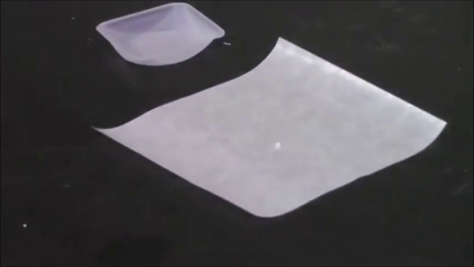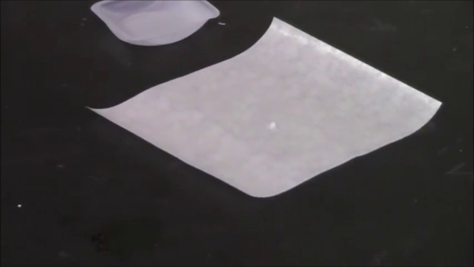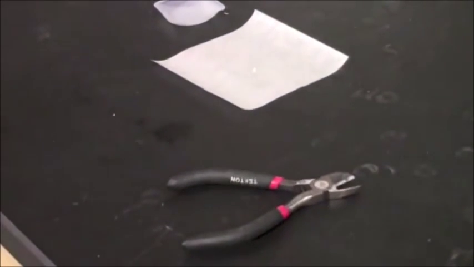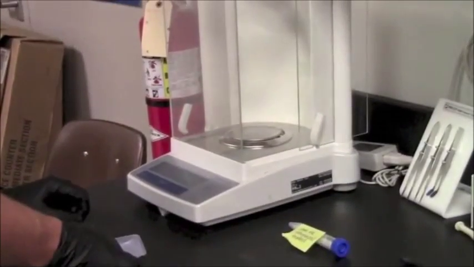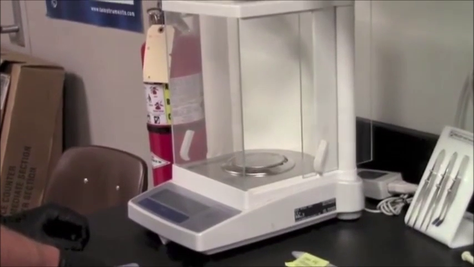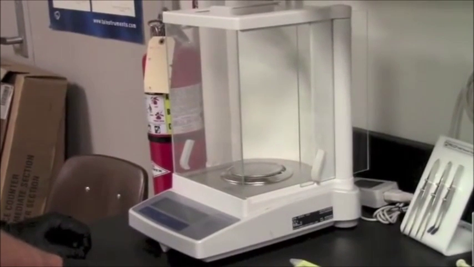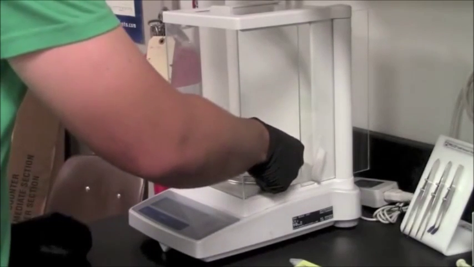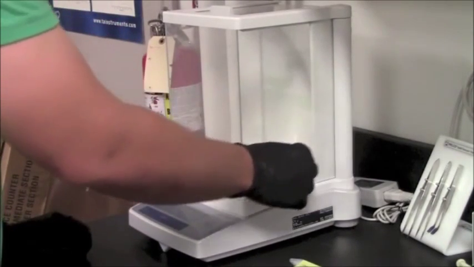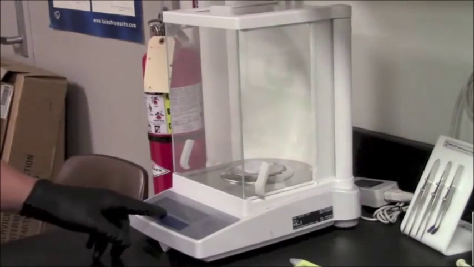Onto sample prep. We have our sample there on the sample sheet. And what we can do here is use our cutting tools. First we want to tare the sample bin. So what we'll do is turn on the instrument, place the bin into the scale, and hit the center button, tare.